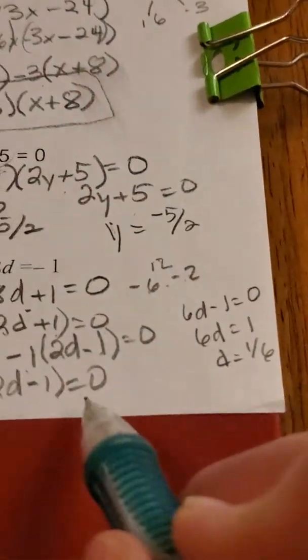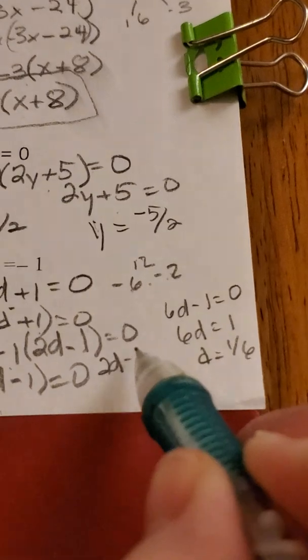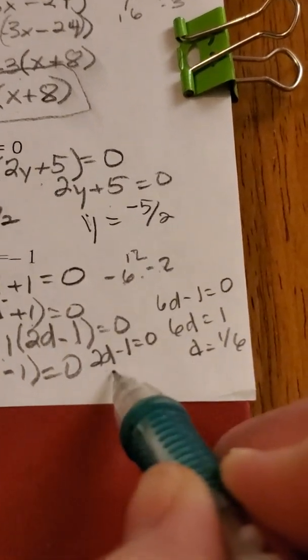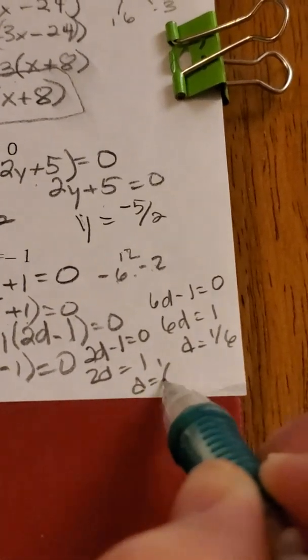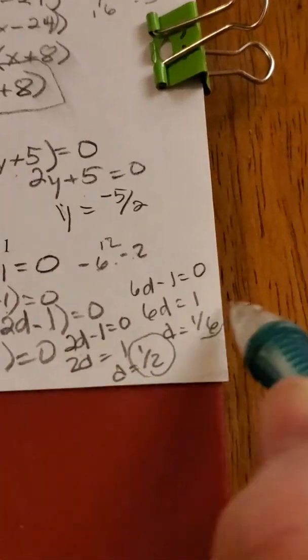Okay, over here, we get 2d minus 1 equals 0. Add 1 to both sides, and you get 2d equals 1. Divide by 2, and d equals 1/2. So you got 1/2, and you got 1/6.